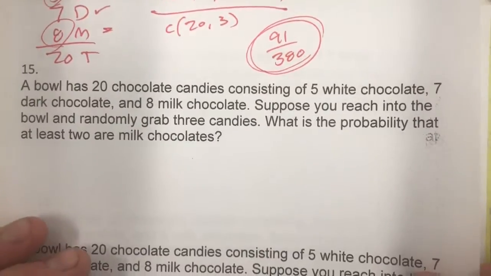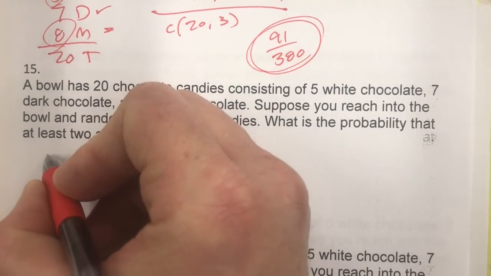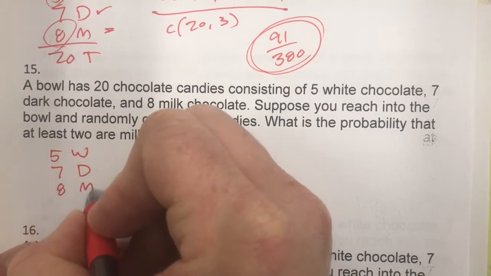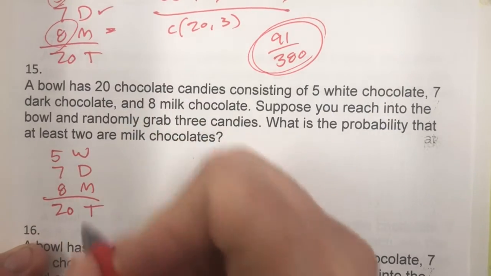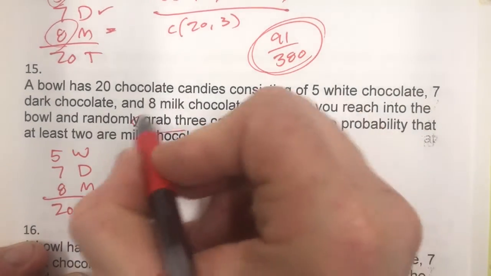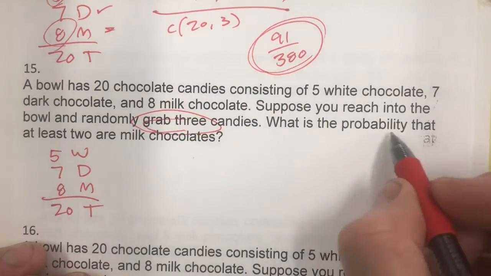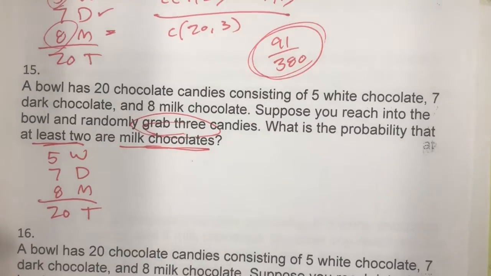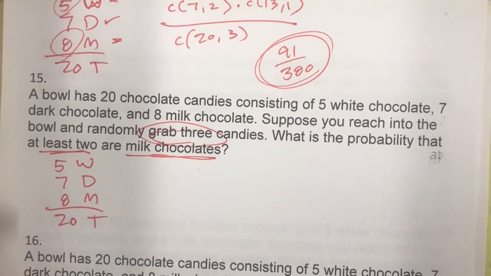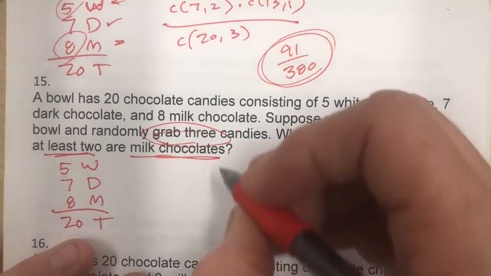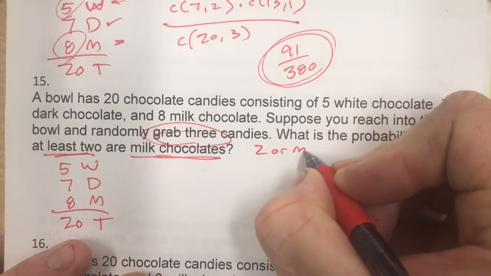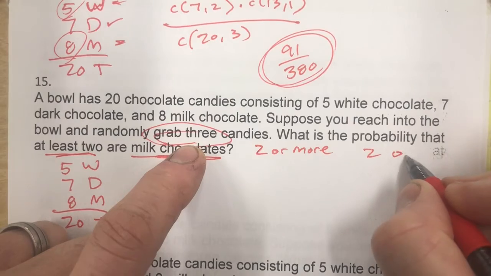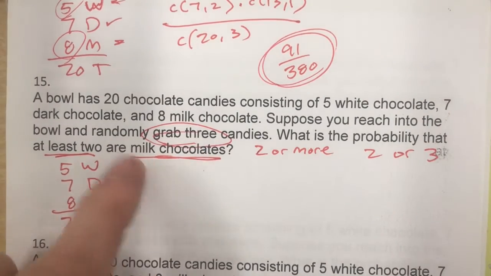The next one here, a bowl has 20. The same problem. We got 5 whites, 7 darks, 8 milk chocolates, 20 total candies. We're grabbing 3 candies at random. What's the probability that at least 2 are milk chocolate? All right, got a little bit different routine here now. At least 2, which means 2 or more. And since we're grabbing 3, that means 2 or 3 are milk chocolate.